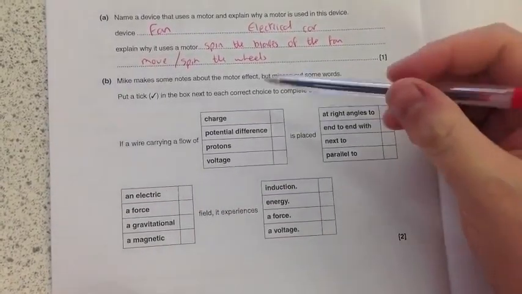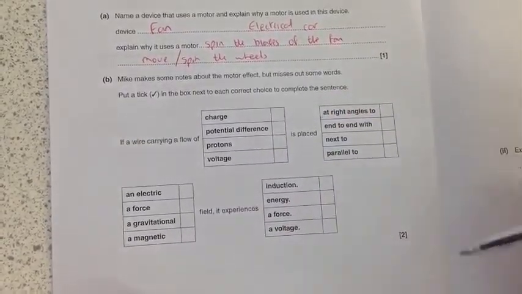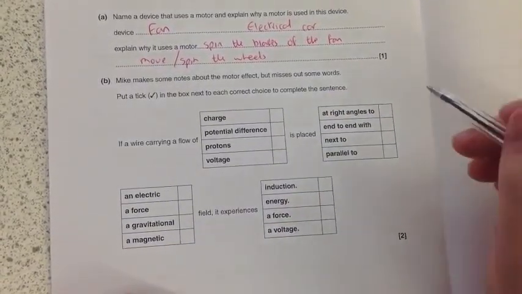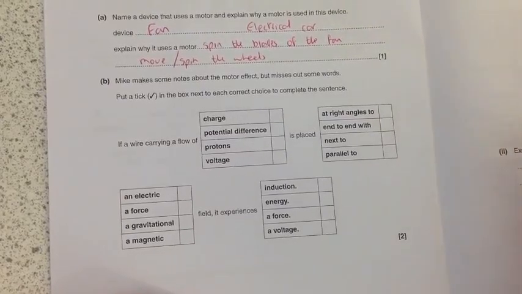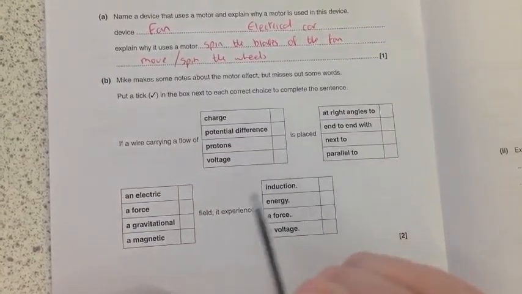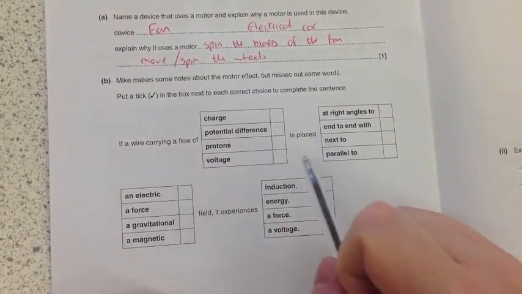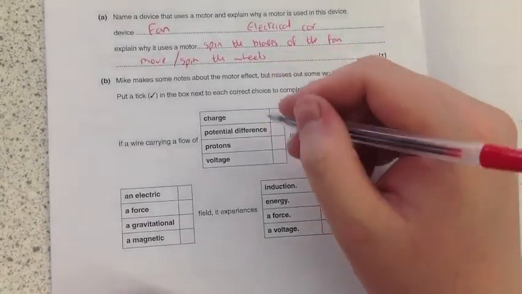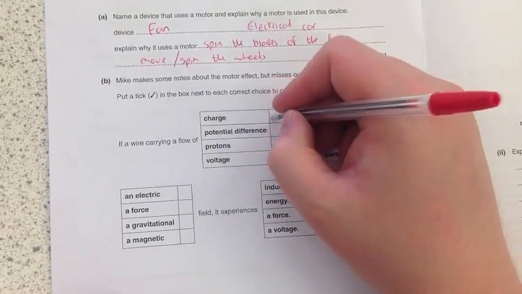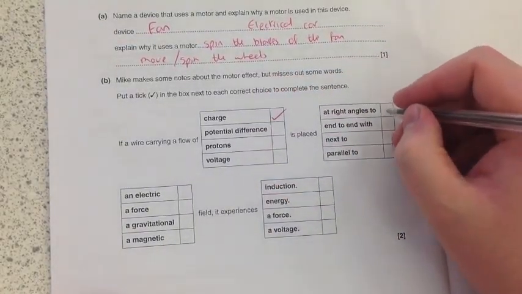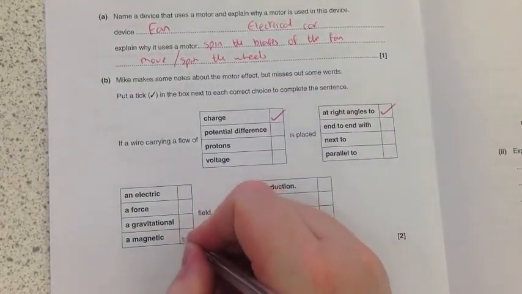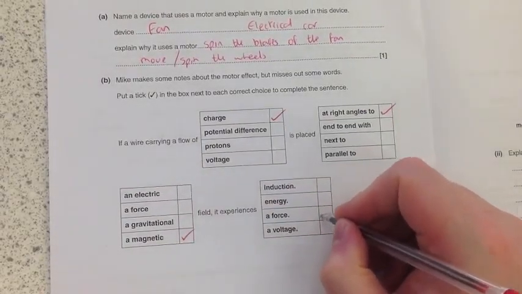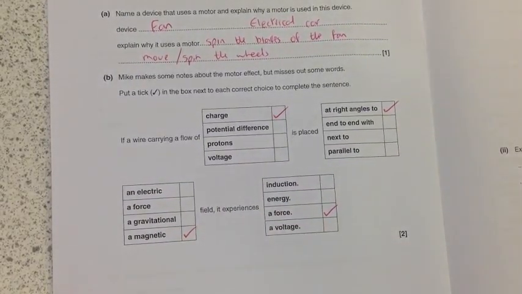So it's just a dead simple fill in the missing gaps, and it is worth 2 marks. So this is the kind of question that you'd even have a guess at. Even if you haven't got a clue, you could just have a go. But the chances are, if you read through this in your head, you can fit in the one that makes the most sense. So if a wire carrying a flow of charge is placed at right angles to a magnetic field, it experiences a force, and that's exactly what causes the motor to actually spin.